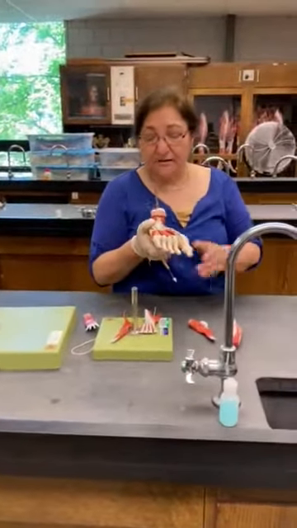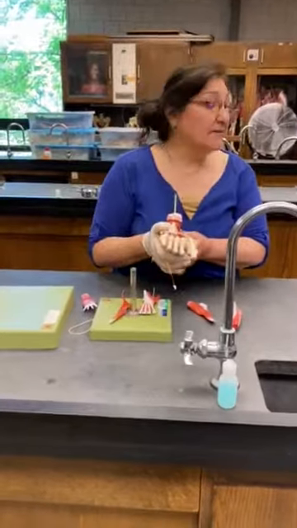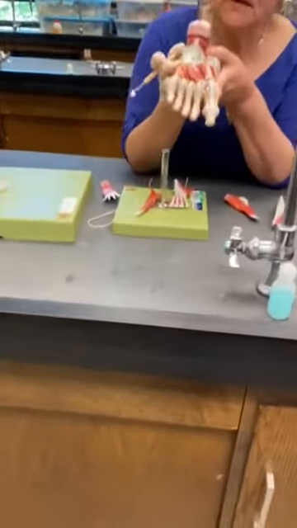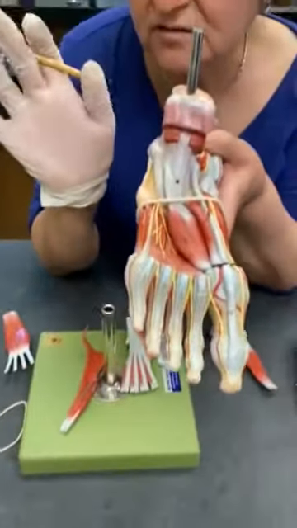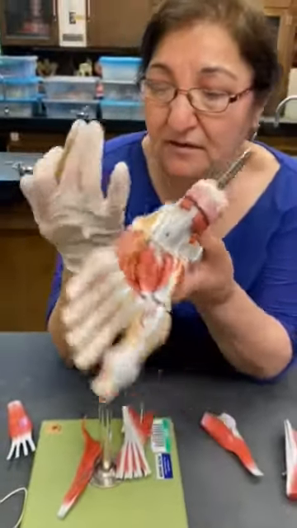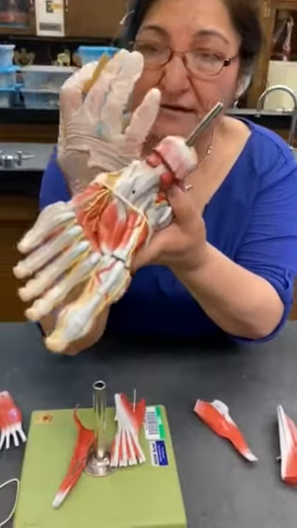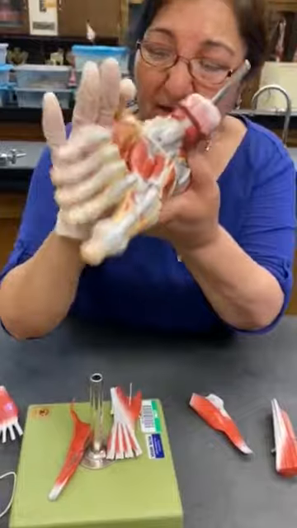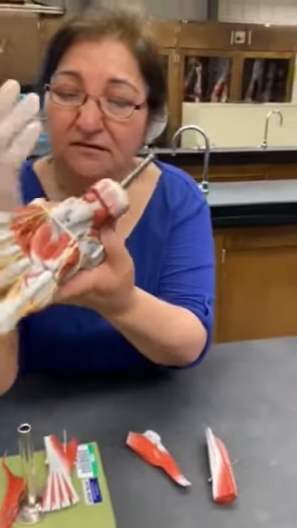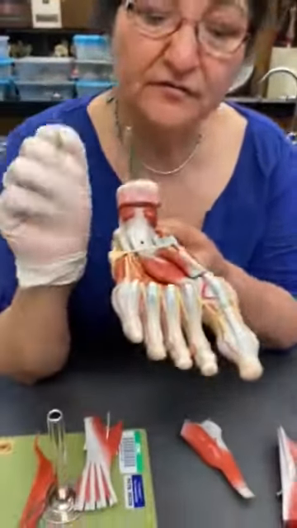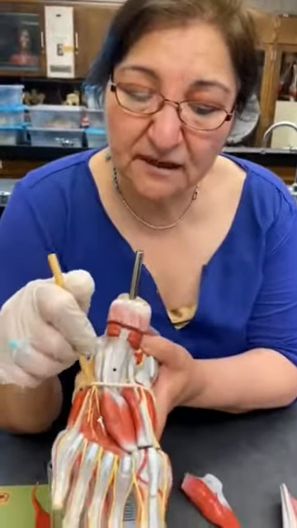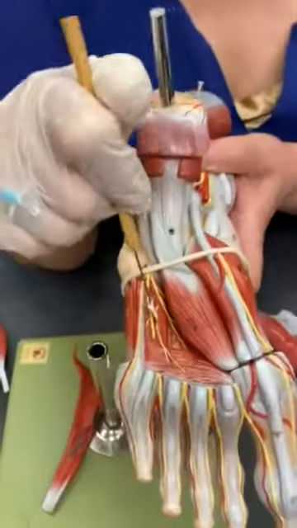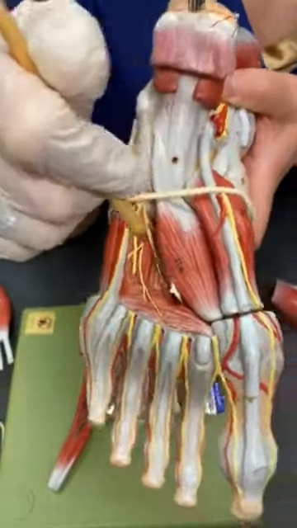Okay. Plantar interosseous. How do you find them? Remember the palmar interosseous and dorsal interosseous on your hand? Same thing you have on your foot. And these muscles, see how I'm pointing? These are interosseous.